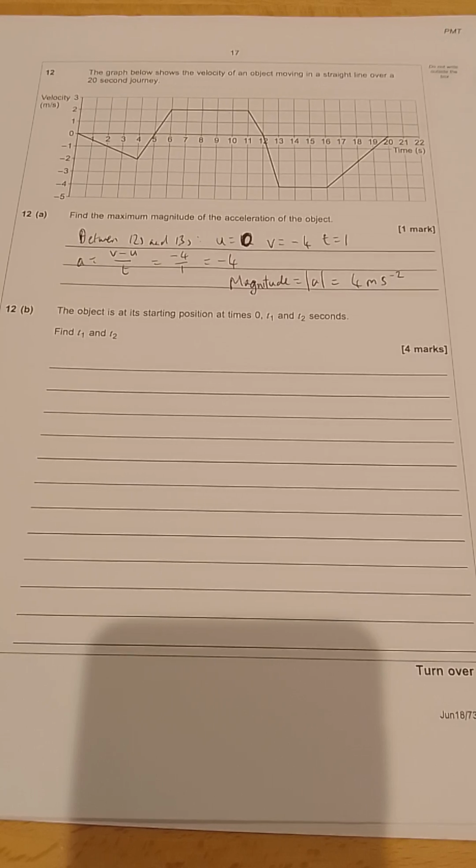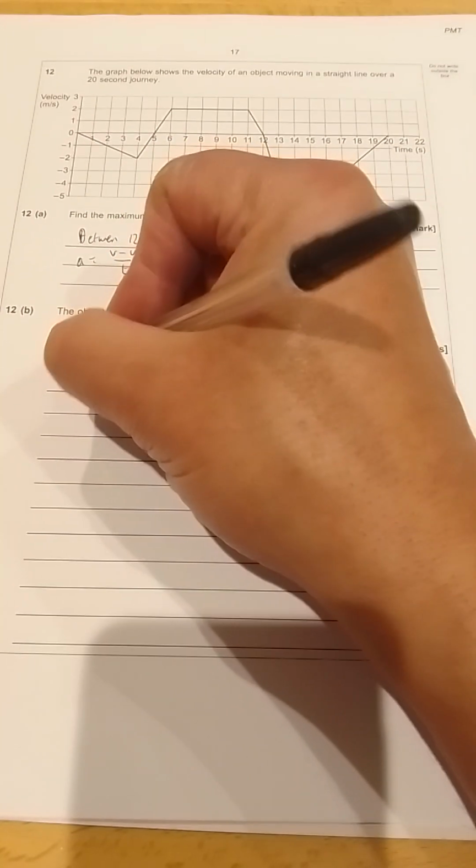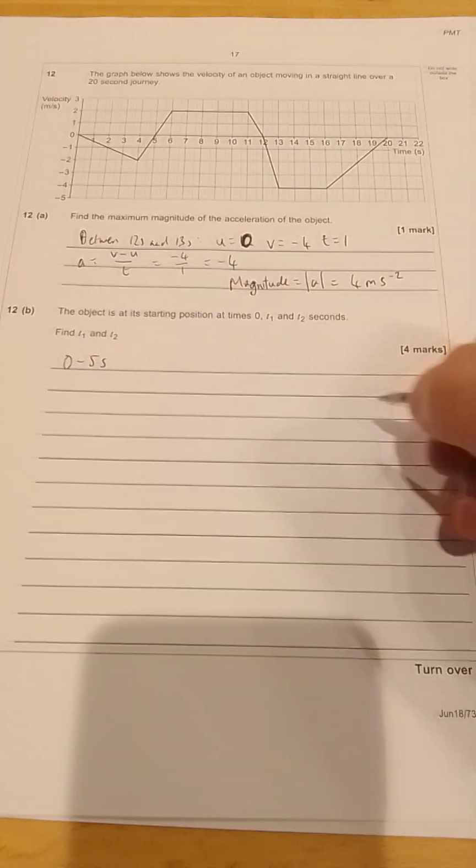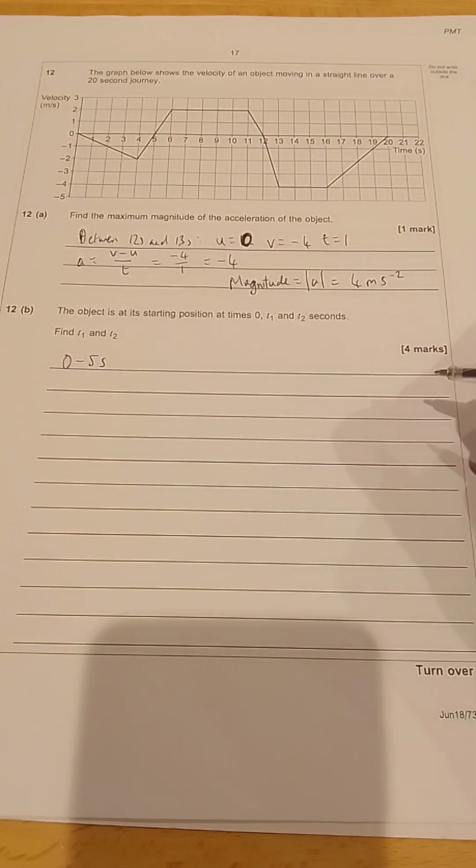Okay, part B of the question. The object is at its starting position at time 0, t1 seconds and t2 seconds. Find t1 and t2. So what we can do is look at the area under the graph. Between 0 and 5 seconds, we have a triangle for the area. From 0 to 5 seconds, the area is 5 across and 2 down.